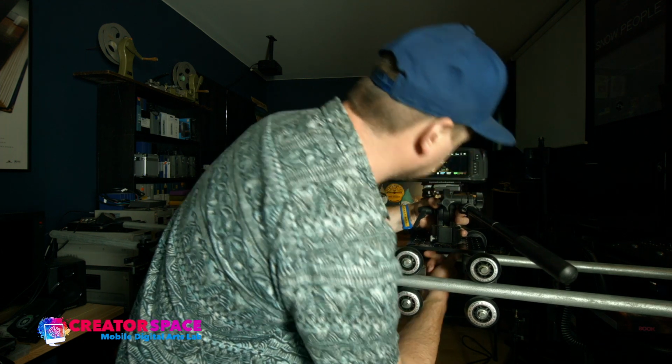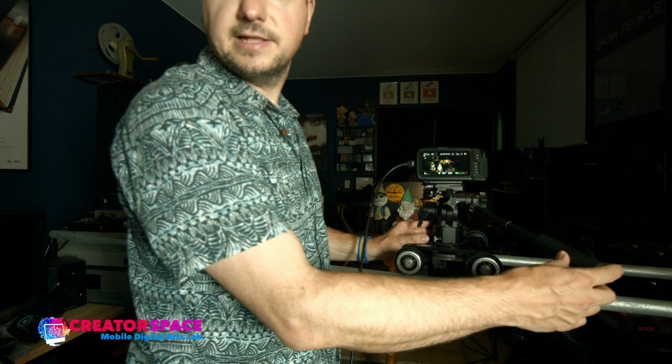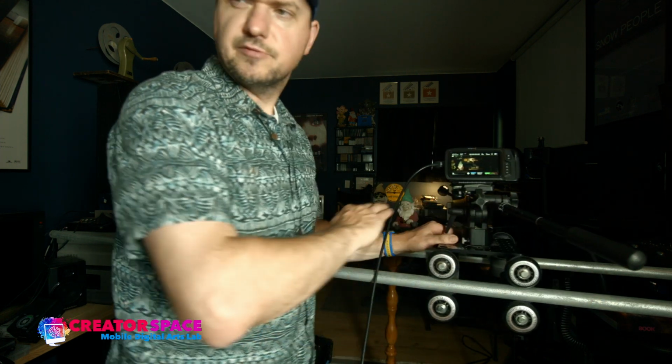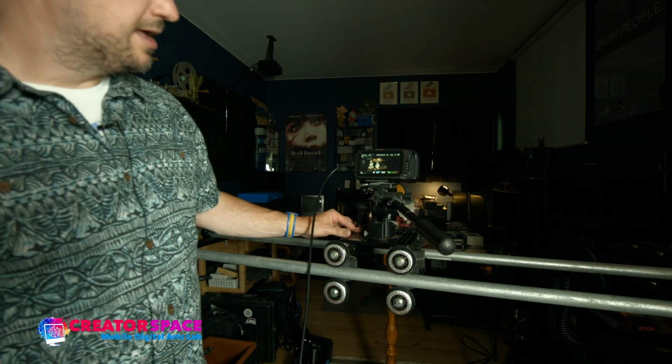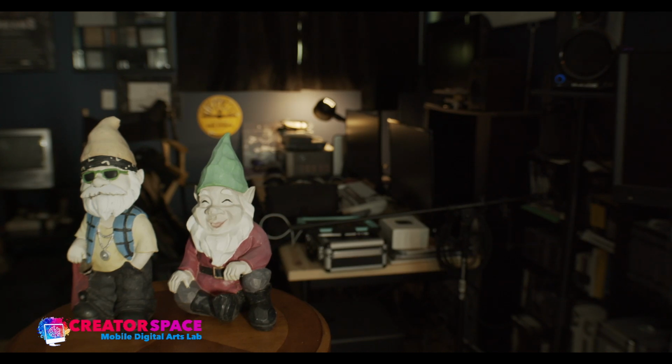Nice and tight. And then because it's a fluid head, I'm able to do the pans left, right, and I can also do a tilt. And then I have my dolly move as well, right? So it could be really that simple. And that's the great thing. So, what other kind of combinations are there?